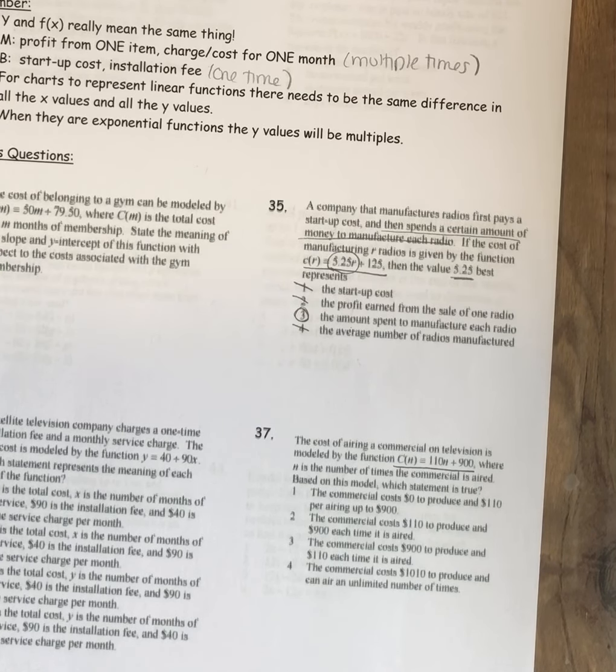The commercial costs $0 to produce and $110 per airing up to 900. The commercial costs $110 to produce and $900 each time it is aired. The commercial costs $900 to produce and $110 each time it is aired. Or the commercial costs $1,010 to produce and can air an unlimited number of times.